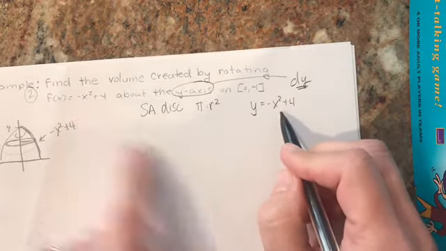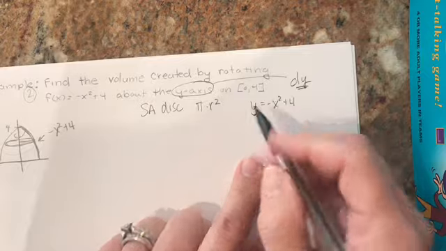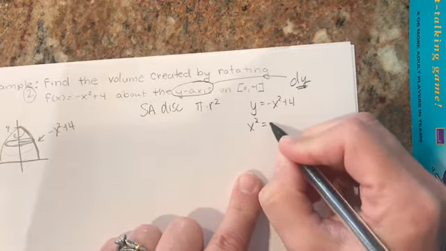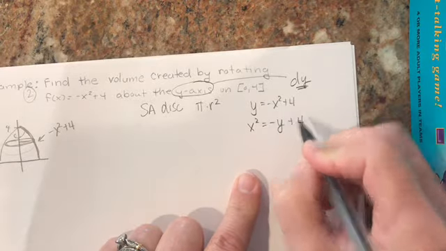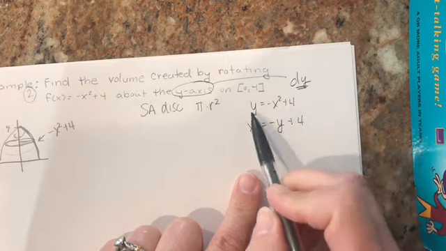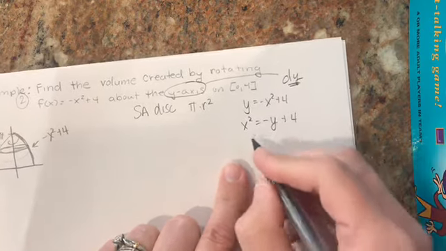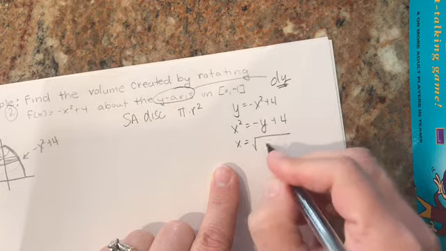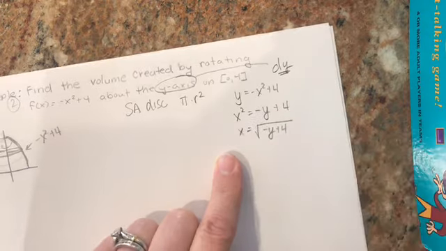So let's just solve for y. Let's just get y by itself. I'm just going to flip the x squared and the y. Does that make sense? So I just added the x squared over and subtracted the y. Then to get x by itself, it would be the square root of negative y plus 4.